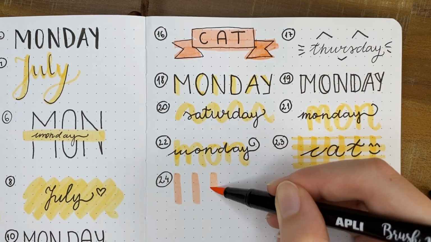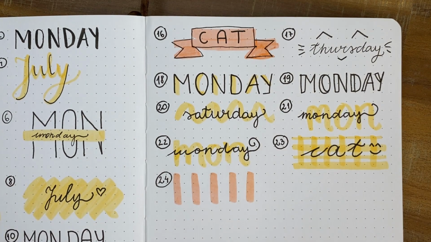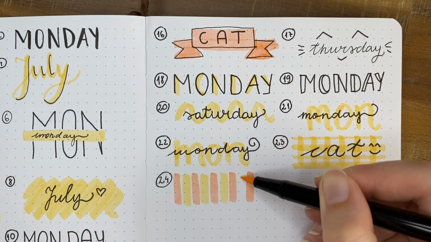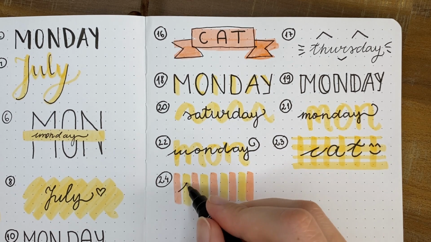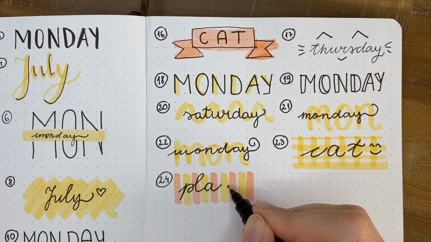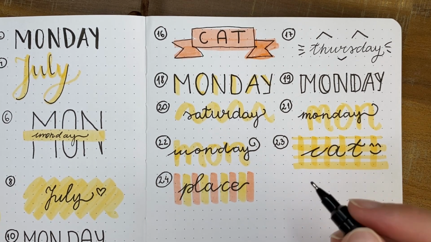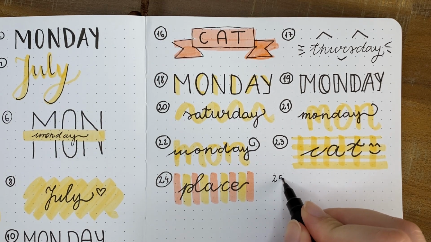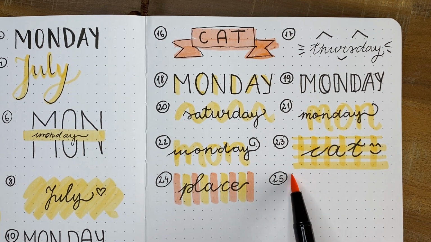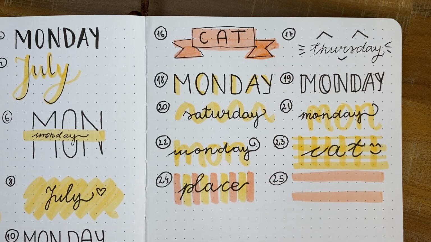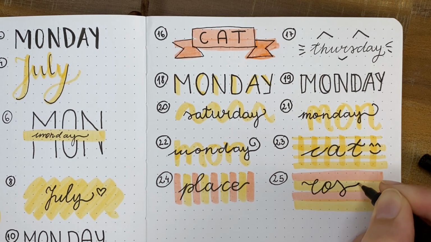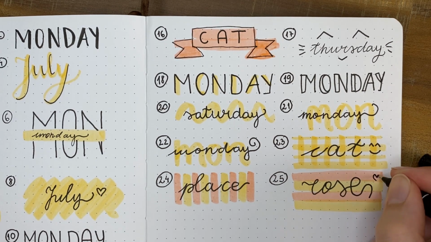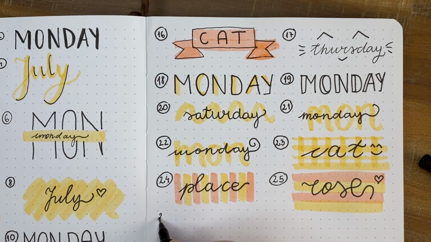But let's go to the next one. Now we will mix 2 colors and create vertical lines, and place the title on top of these lines. Next, we will do the same with the 2 colors, but now horizontally. Alternate between 2 colors, create a background with them, and then write down your title. You can also do the same as the 23rd one with 2 colors.